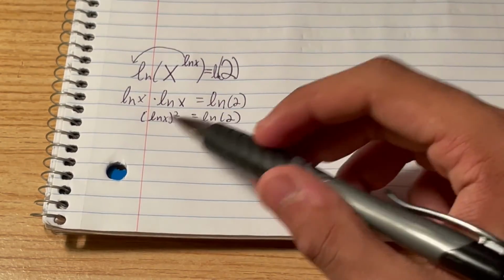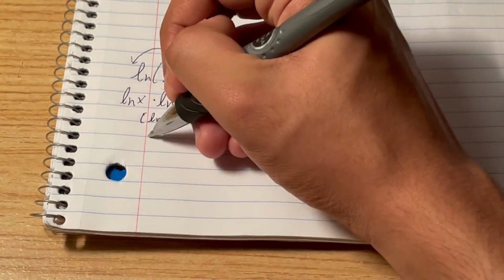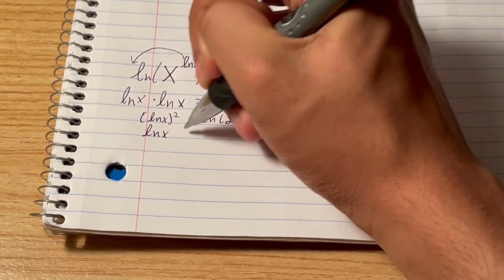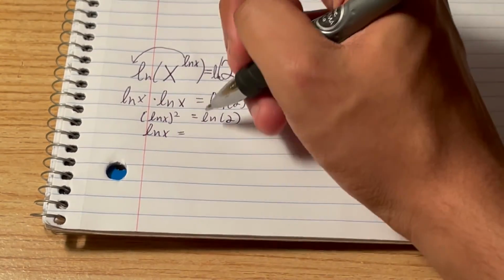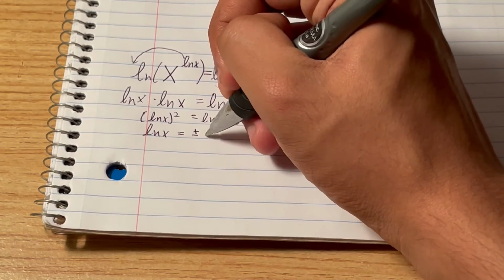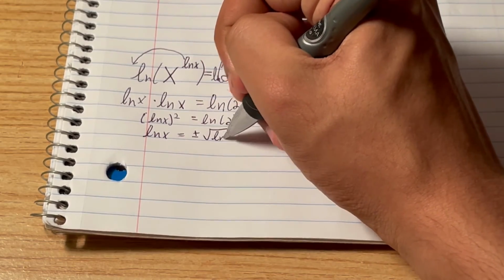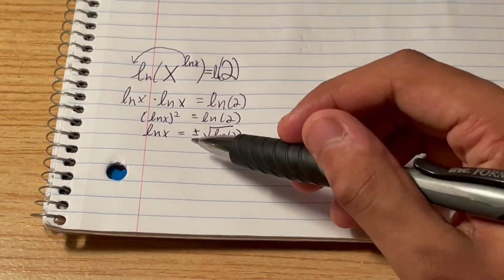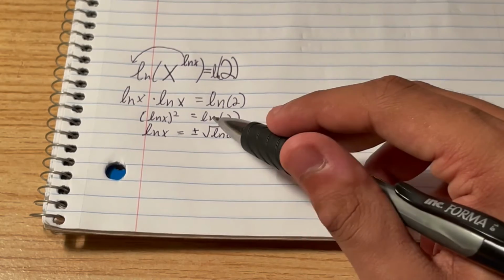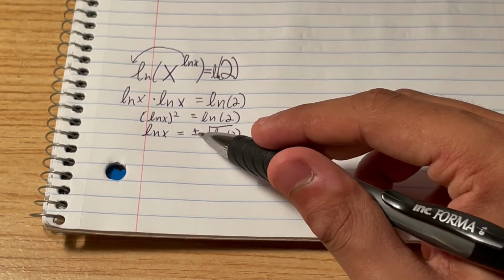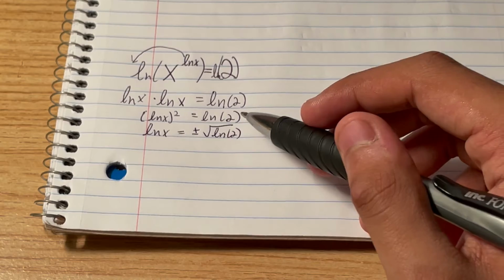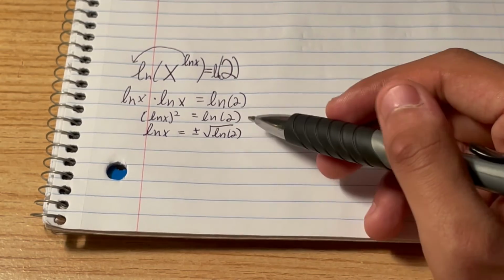Now let's take the square root of both sides. Obviously, when you take the square root of (ln x) squared, you just get ln of x. But on this side, you get plus or minus the square root of the natural log of 2. Remember, this plus or minus is really important. When you're taking the square root of a value, there's always a plus value and a minus value. So always be aware of that.